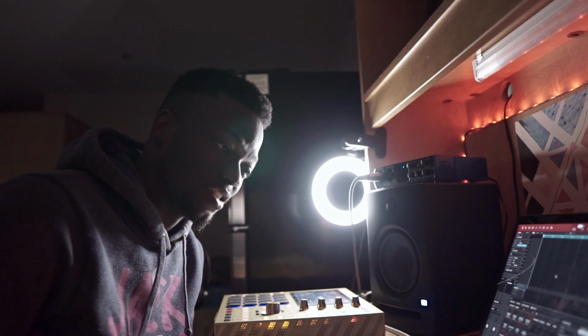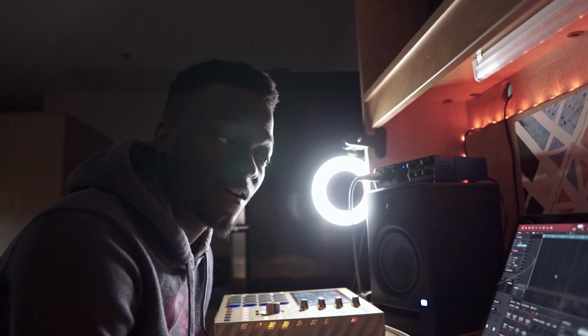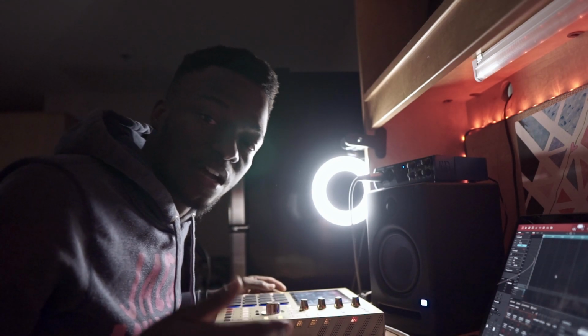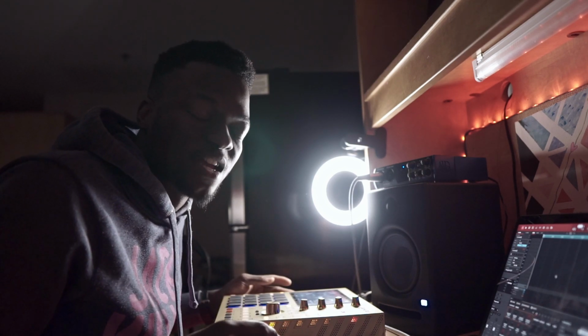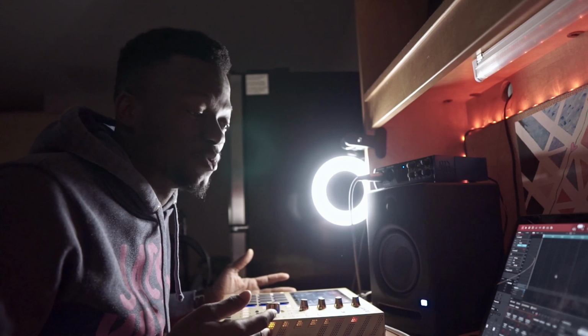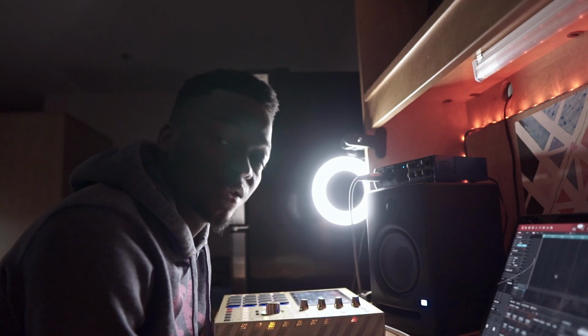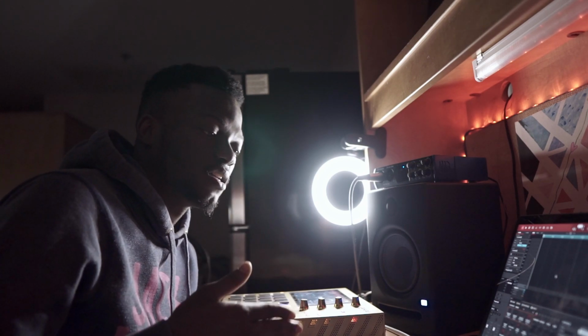And what's crazy is at that time they didn't even have scale mode in it. Now they have scale mode. If you had an MPC, you could have a scale mode. And now I got an MPC, I have a scale mode, and I also have the scale mode in the software. It's crazy.